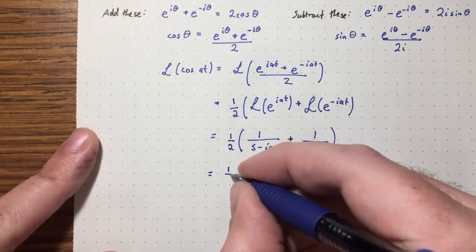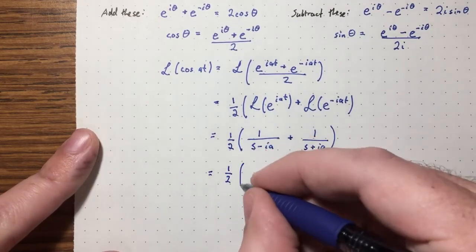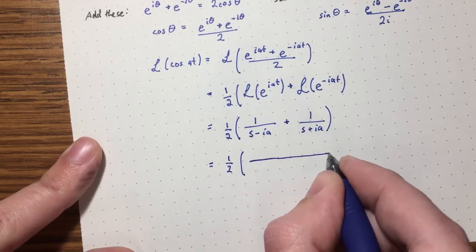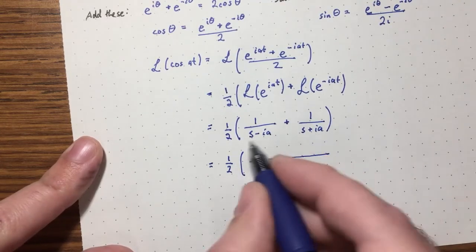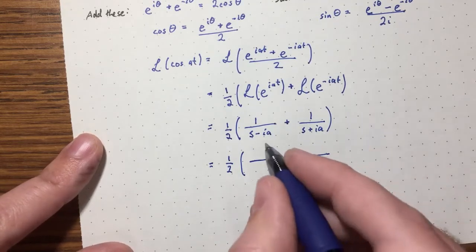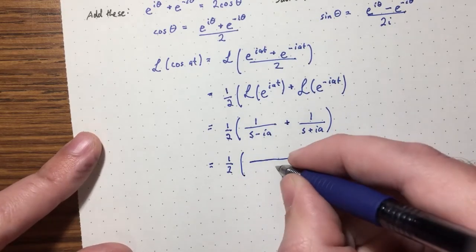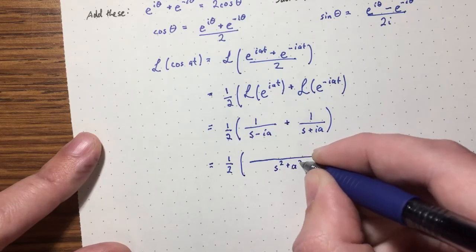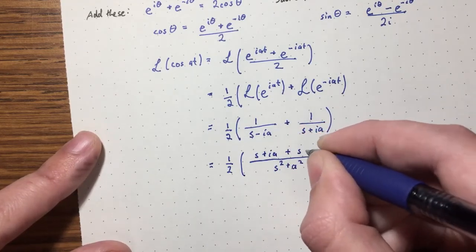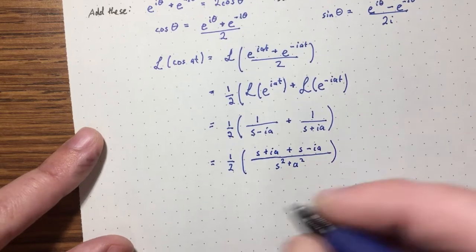Okay, let's do the same thing. Just combine these over a common denominator. What is my denominator, by the way? It's s squared, the two cross terms will cancel, and then I get a plus a squared: s squared plus a squared. This one I had to multiply by s plus ia, and this one I had to multiply by s minus ia.